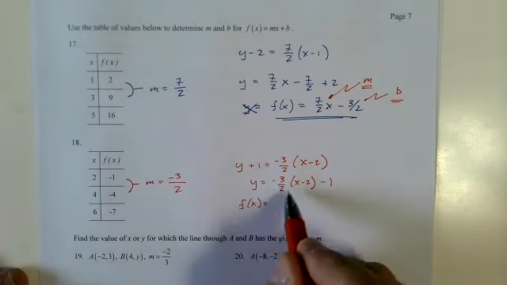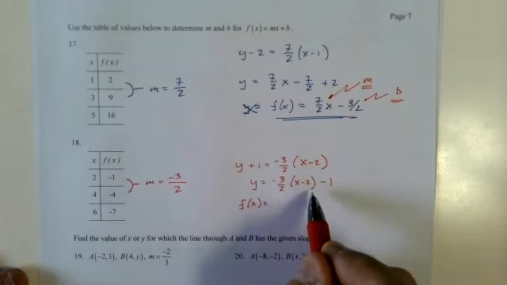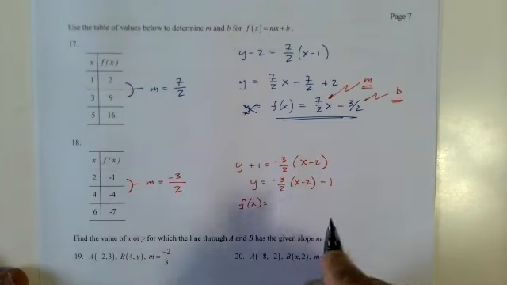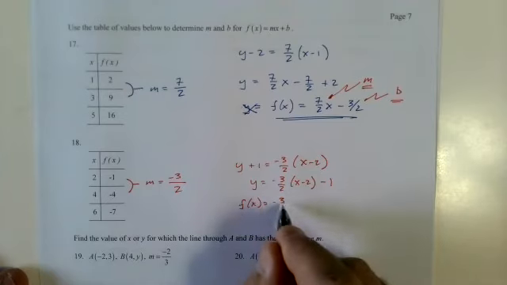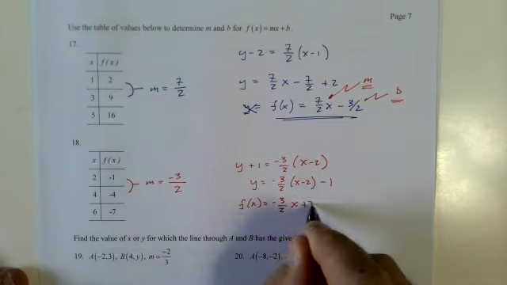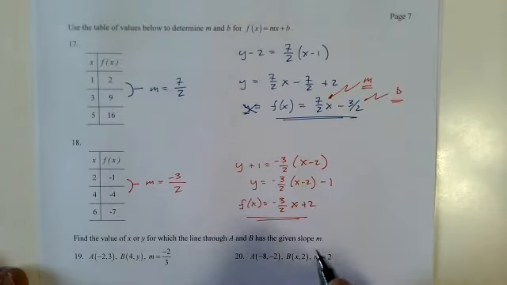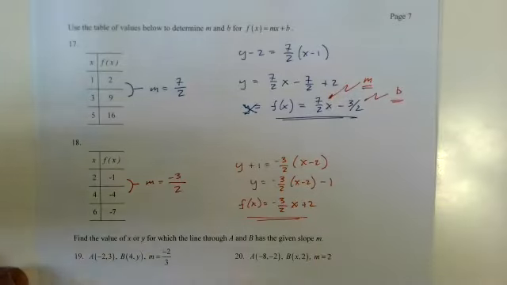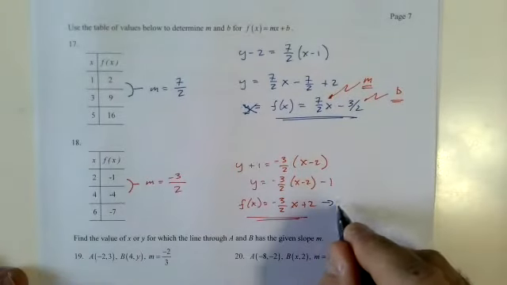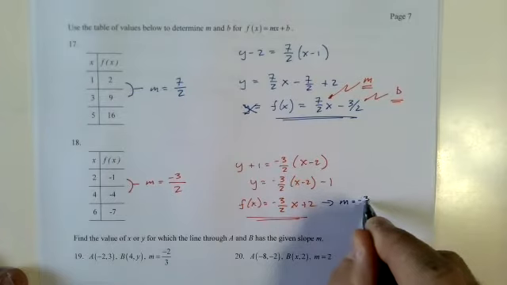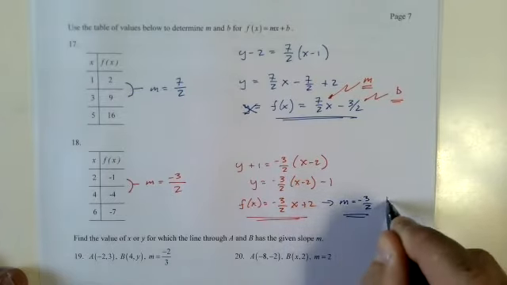I'm gonna do all this in my head. -3/2 times -2 is +3, -1, +2. Like I said, I wouldn't actually do this up here. I probably shouldn't have. I was just being lazy, which is good sometimes, but not good other times.